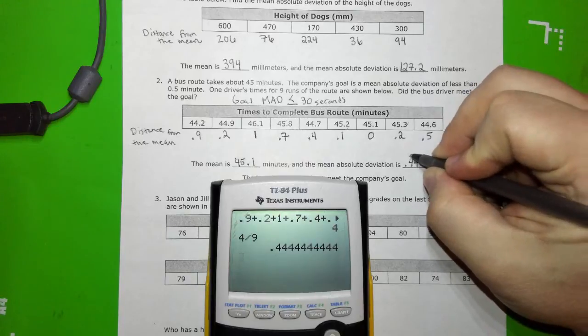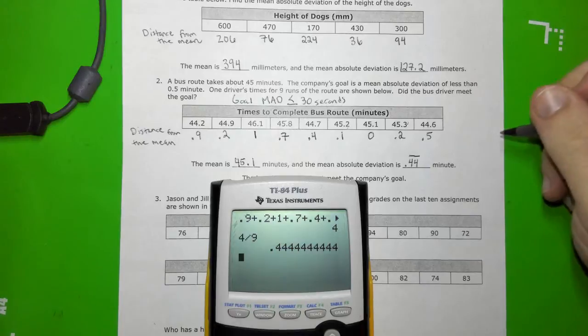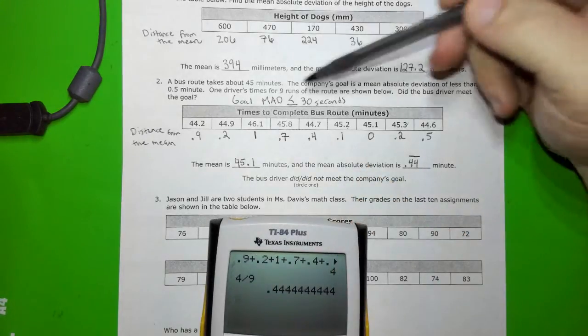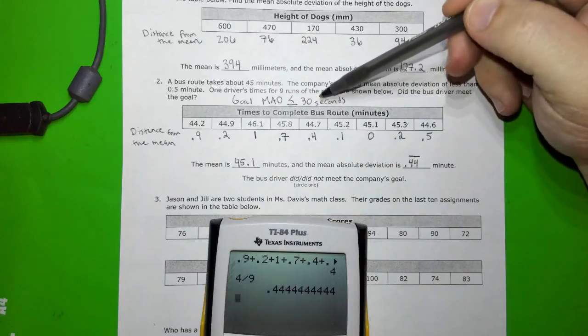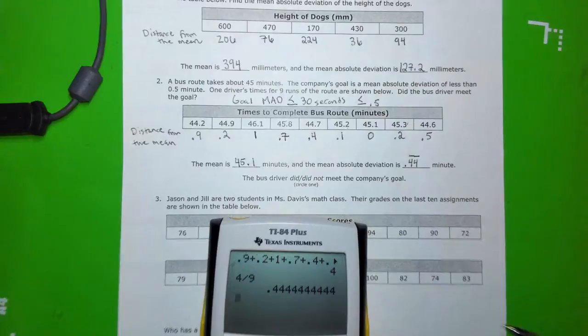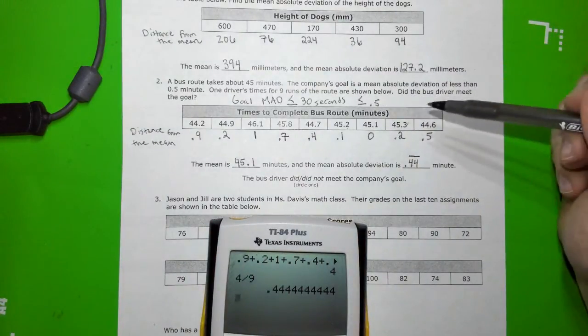Okay. Now, for the mean absolute deviation, the way I would write this is 0.44 repeating. This little line over these numbers means that these numbers repeat continuously. And remember, the goal was for the MAD to be less than or equal to 30 seconds, or less than or equal to 0.5 minutes. And so we have to decide, is 0.44 repeating less than 0.5?